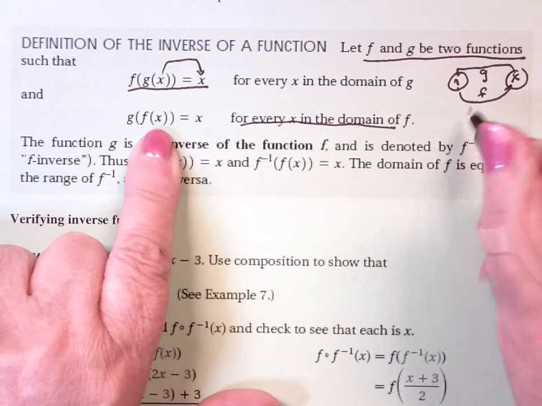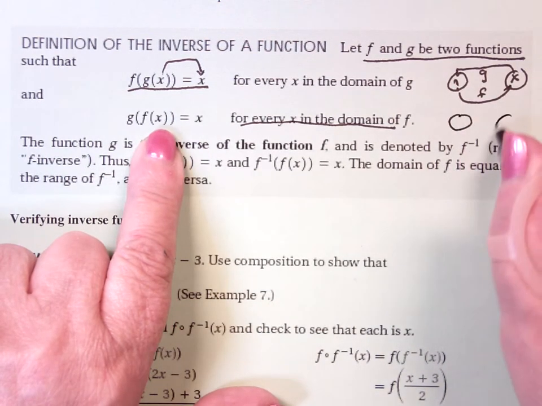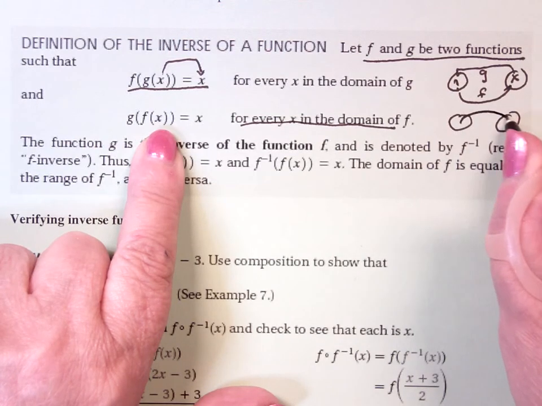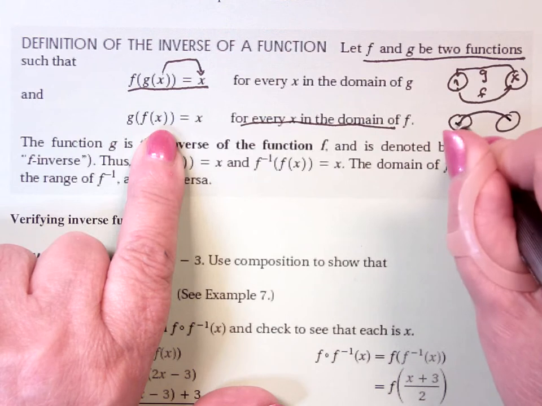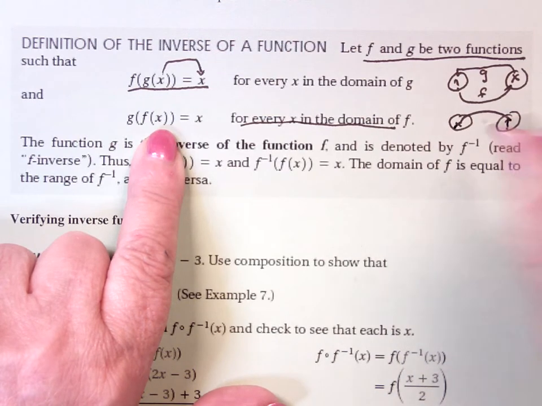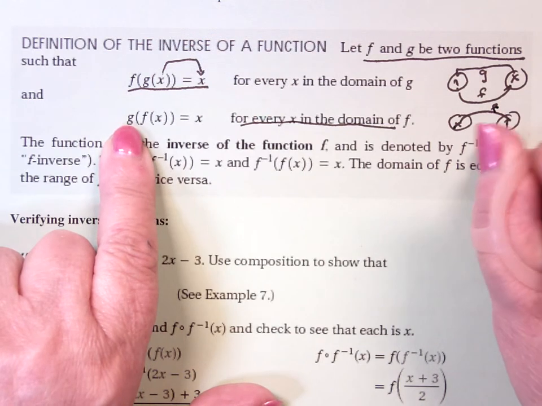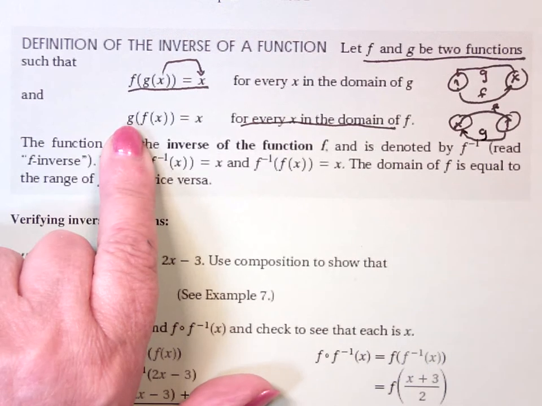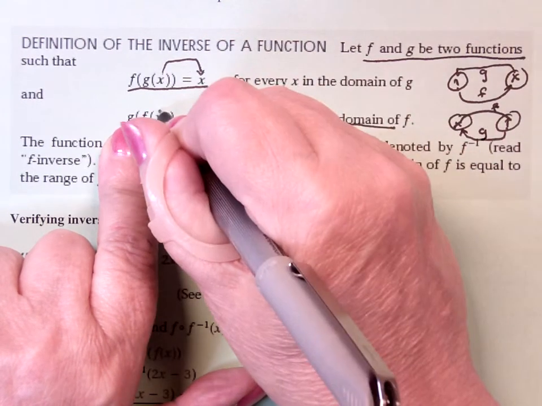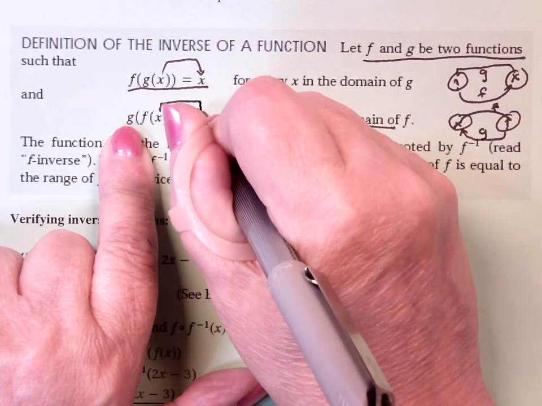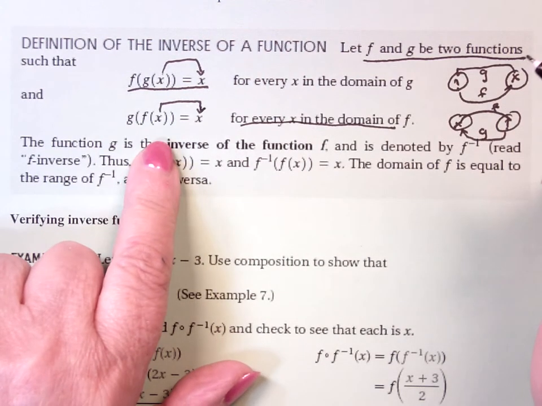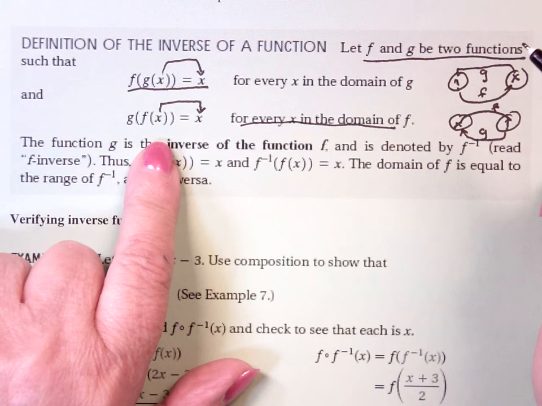This would say if f, you're going to start here at x, it takes you to something on this side, and then g is going to pick up whatever that thing is, and it brings it back to the original. It goes full circle. Wherever you start out is where you end up. If that's the case, then the two functions are inverses of each other.